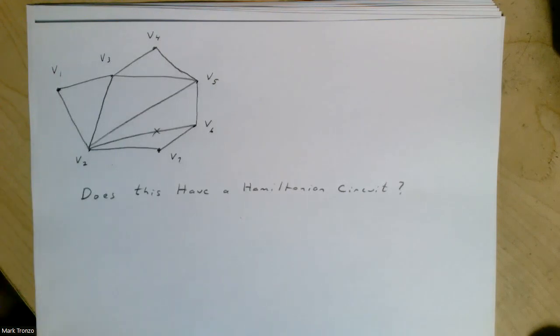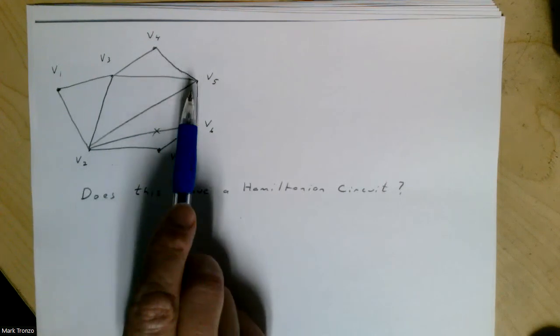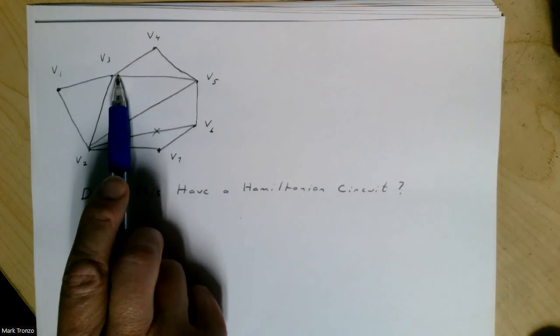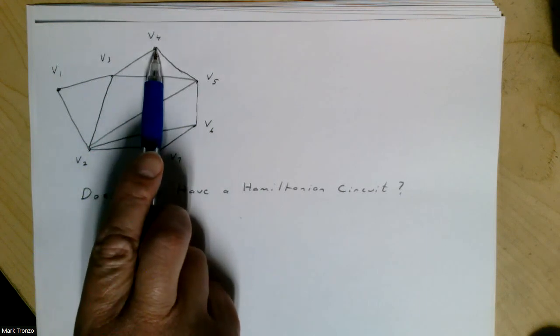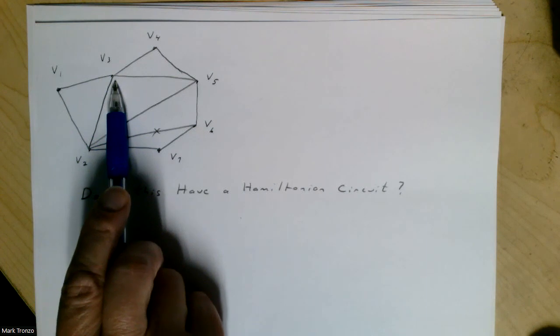And then, so let's see. So what do we have? So now V6 has degree 2. And let's see. V4 has degree 2. How about this one? Let's see. What can we do over here?